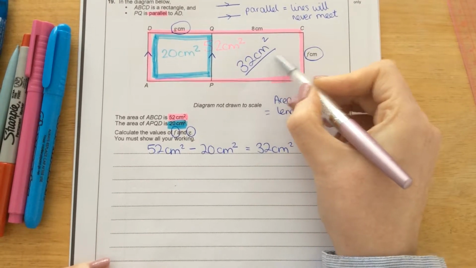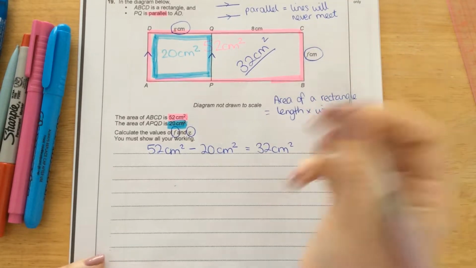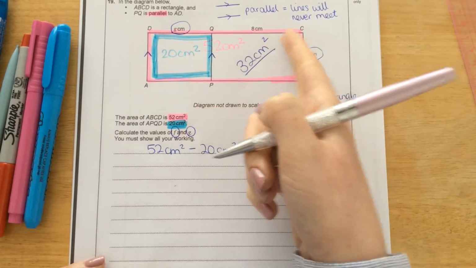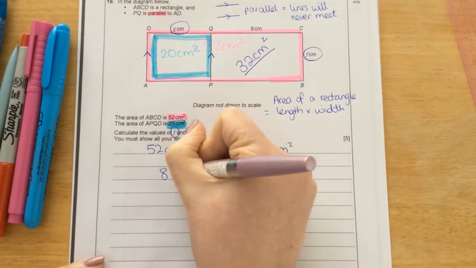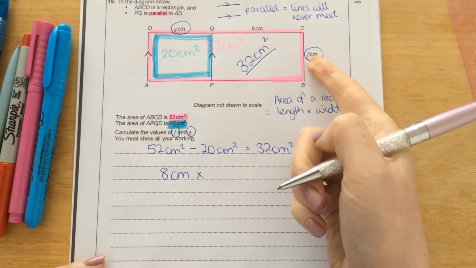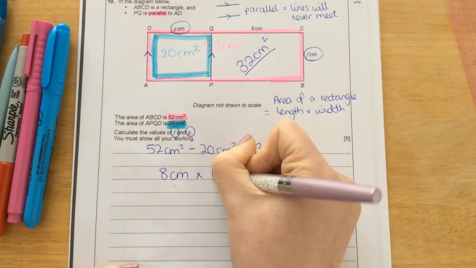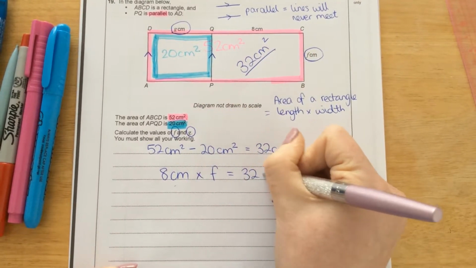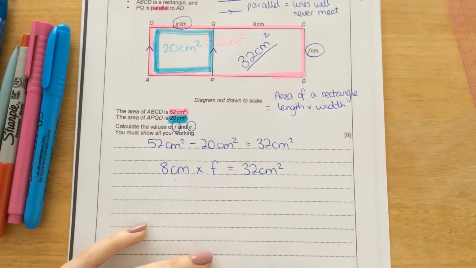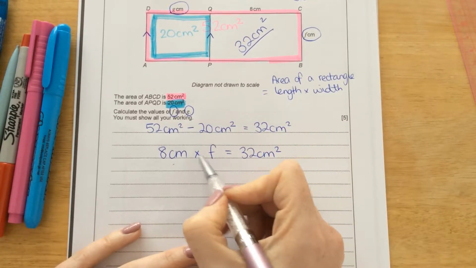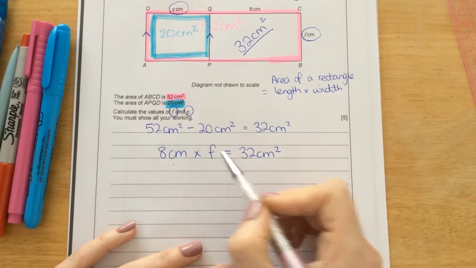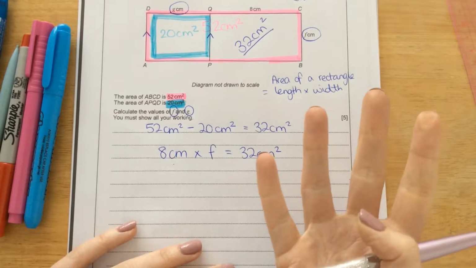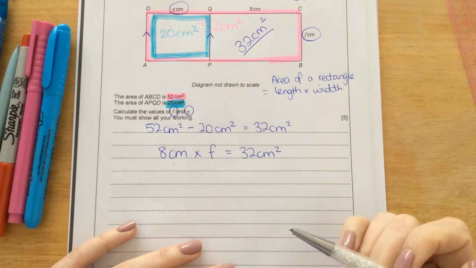So I could do a little sum now to work out what that missing side is. We know the area of a rectangle is length times width. Well, the length of that white rectangle is 8 centimetres times the width. We don't know what that is yet, it just says F. So 8 times F would equal, we've just worked out, 32 centimetres squared. So now we can work out what F would be. You could do that in your head by saying 8 times what is 32, or 8, 16, 24, 32. 8 times 4 is 32, so F must be 4.